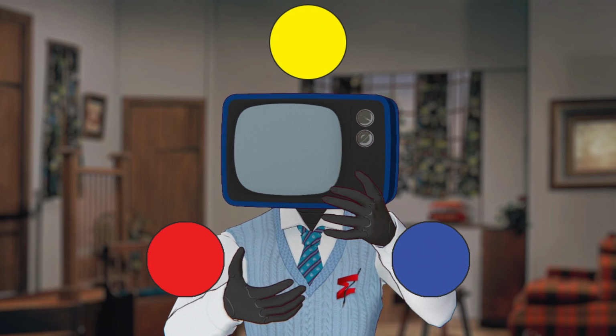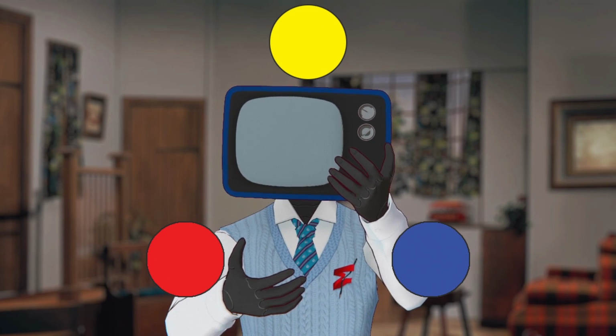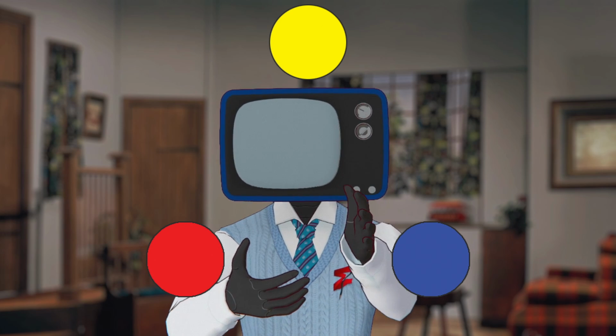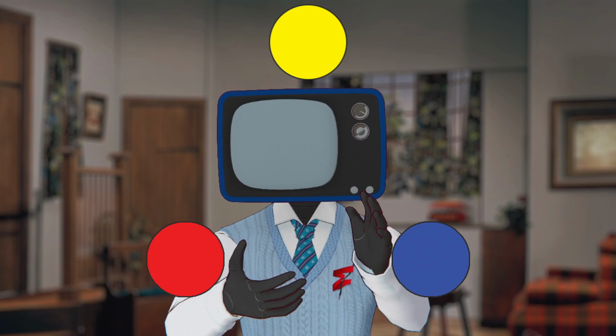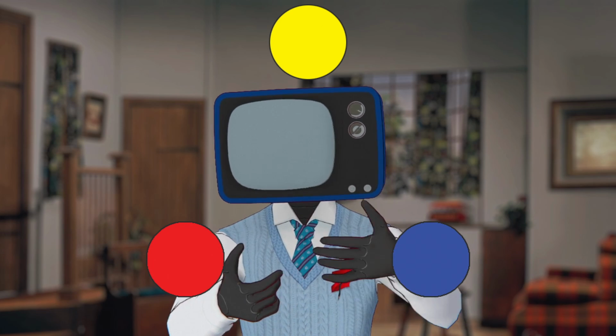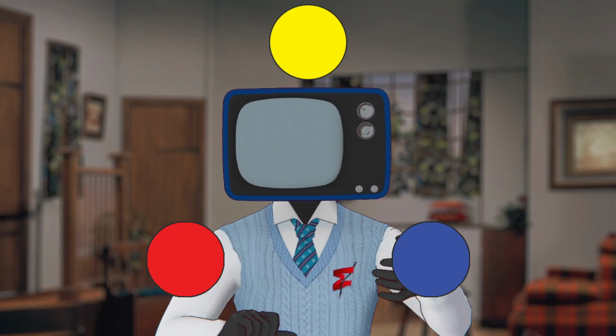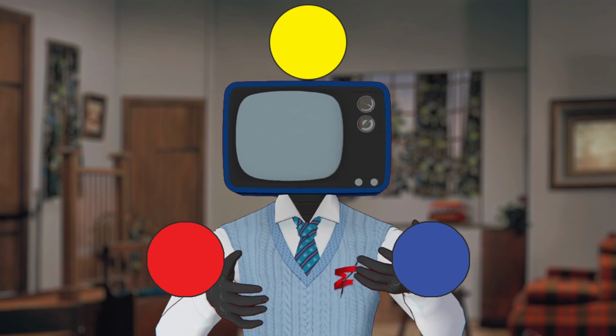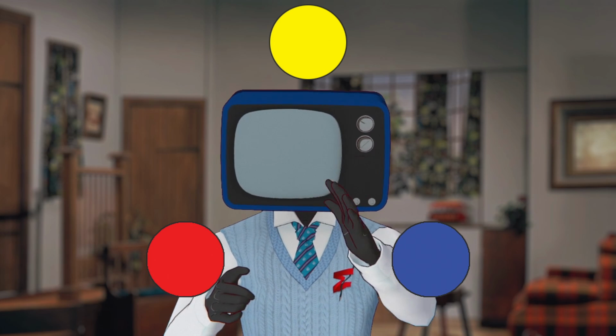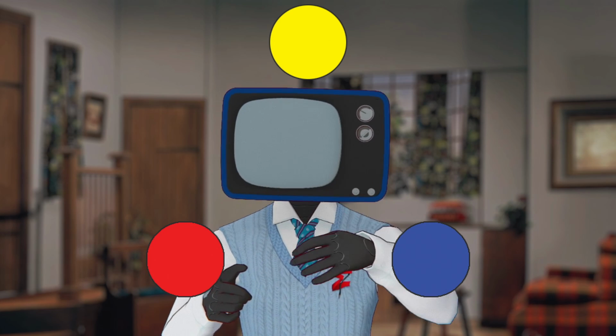You can't mix other colors to make yellow. Yellow is a primary color. You have to have yellow. You can't mix colors to make yellow. Same thing with red and same thing with blue. You can't mix colors to make them. You have to either have the paint or you're stuck, right?